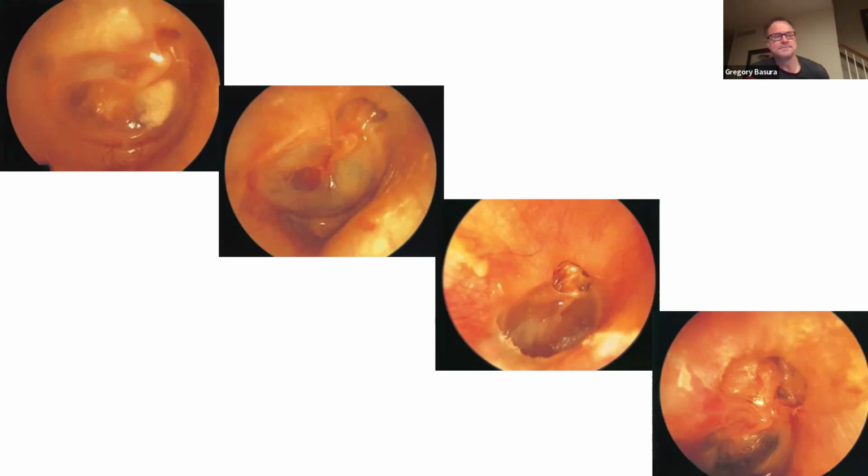What's that space called? Prussak's space. Prussak's space. And you can see why most cholesteatomas will start there, right? Because that retraction will get pulled up into that pars flaccida, two layers get pulled up right into that space. And then that's when you start trapping skin in the epitympanum.